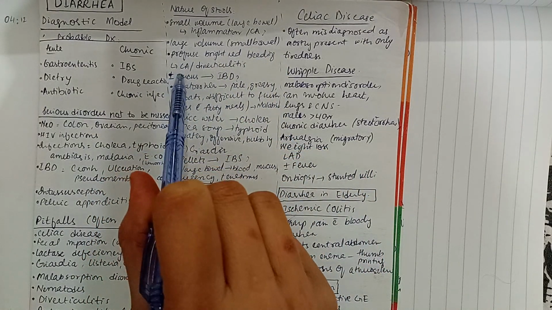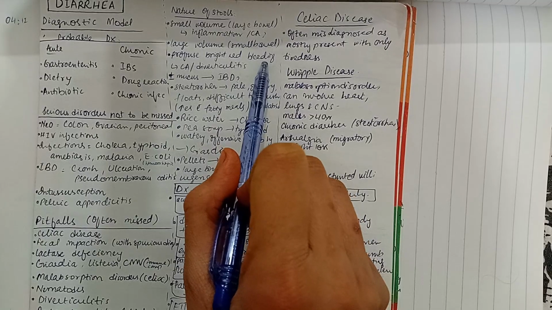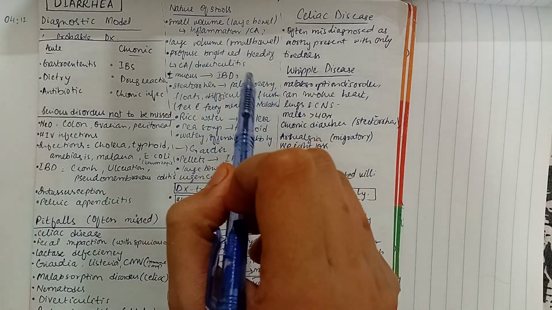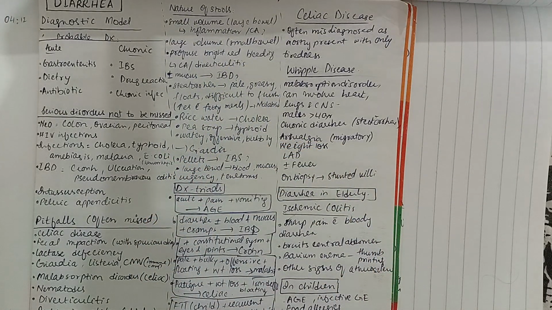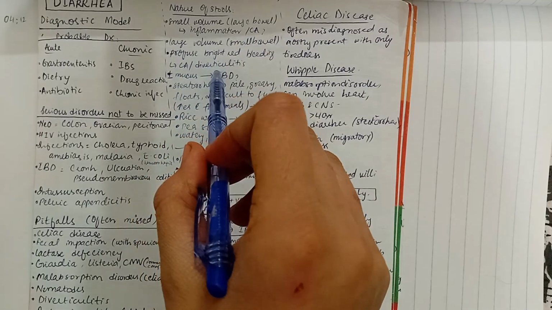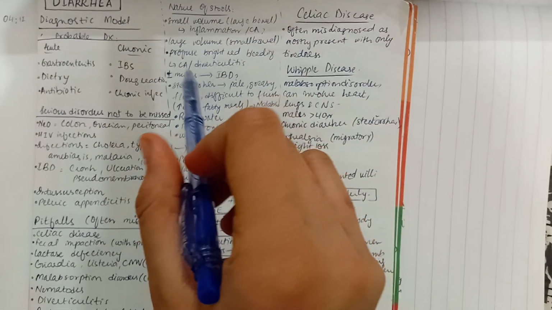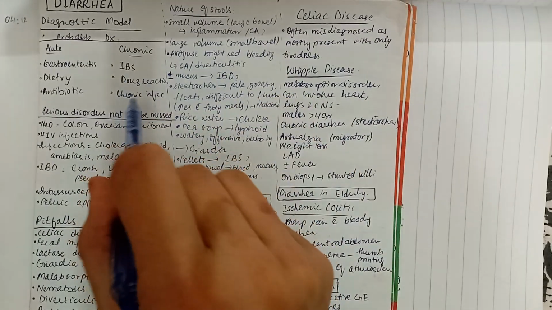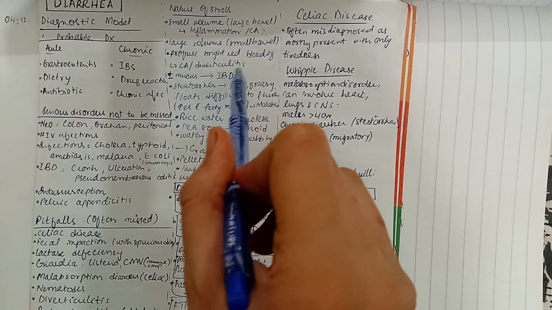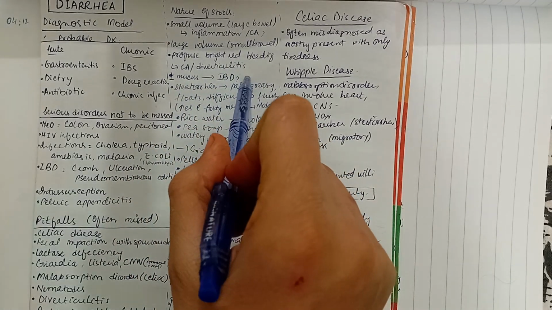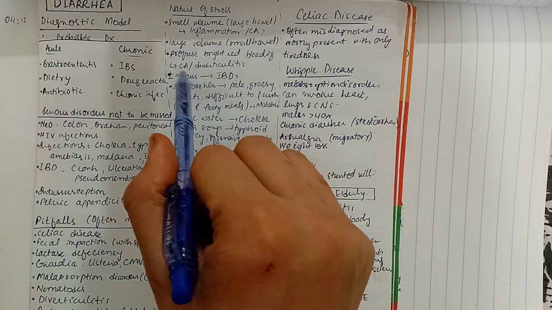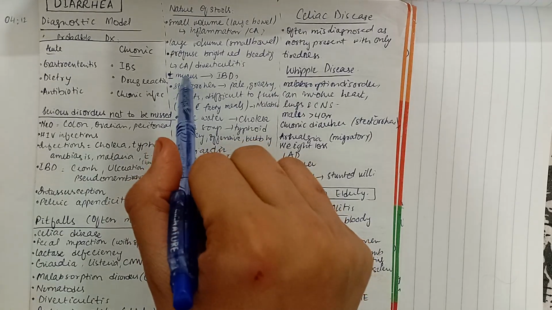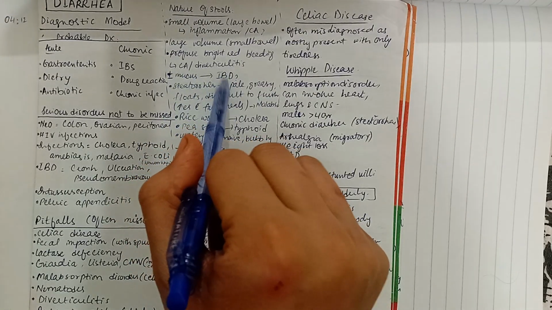If the patient is having profuse bright red bleeding, and also other signs and symptoms are pointing towards carcinoma and diverticulitis, and the patient is elderly, we can suspect these two disorders. If the patient is having mucus along with diarrhea, we can suspect inflammatory bowel disorder, a non-infectious diarrhea, and there is mucus and chronic diarrhea, we can suspect IBD.